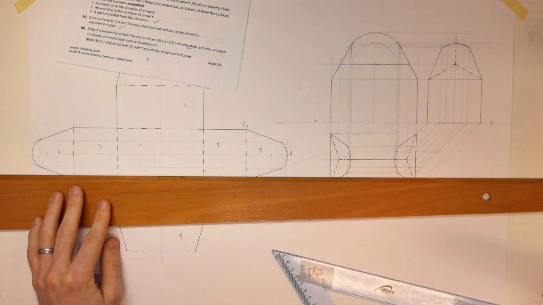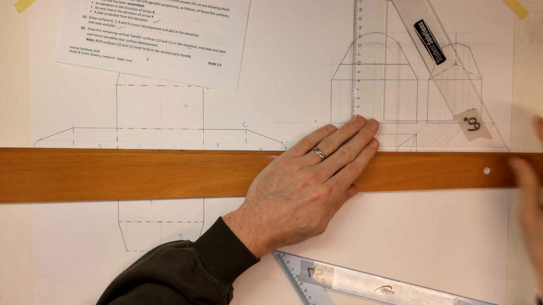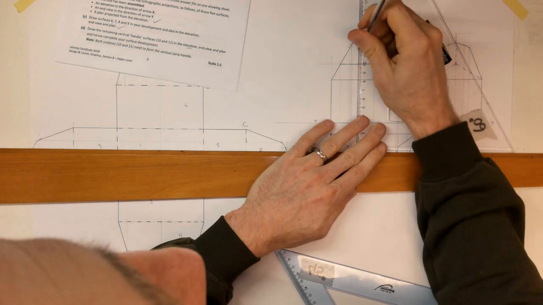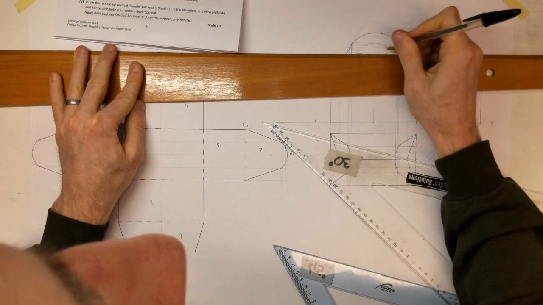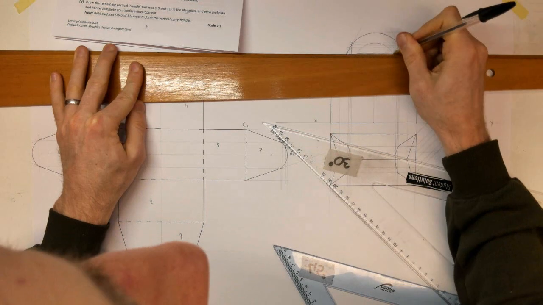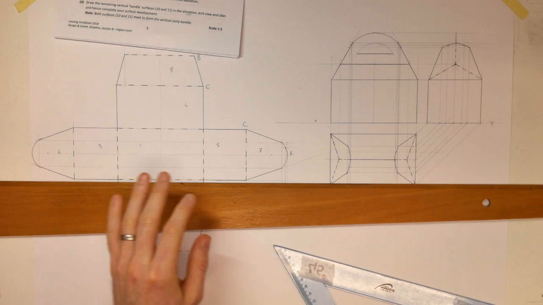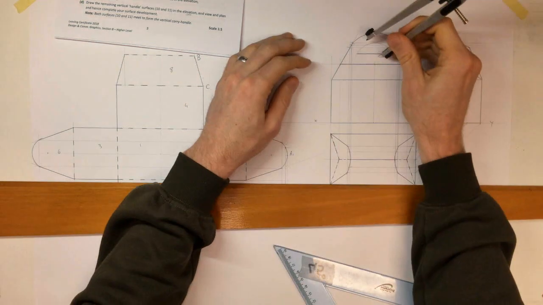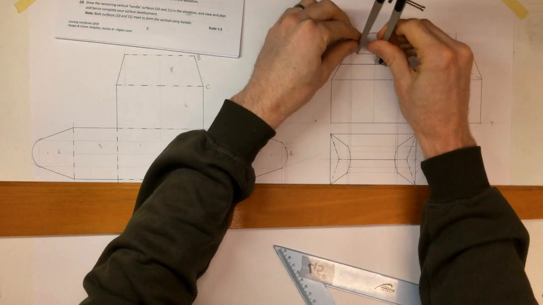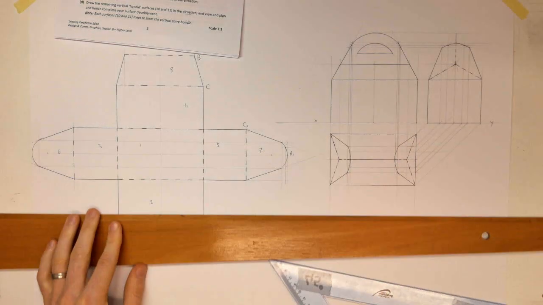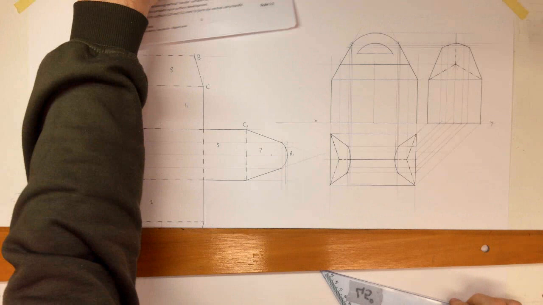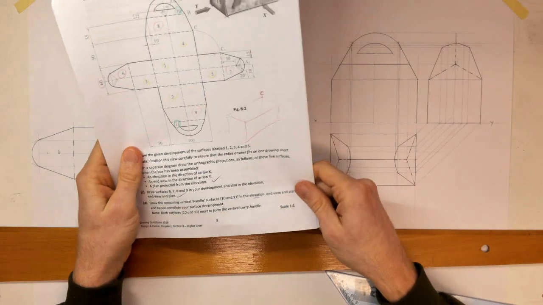Measure 12 millimeters. I'll just go over that a little bit heavier so we can see it clearly. Okay, so that's my projections of it.